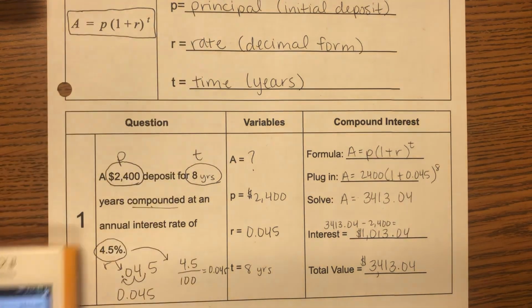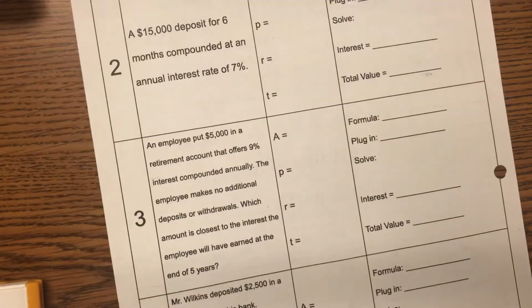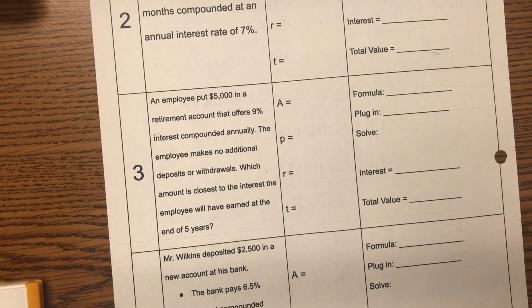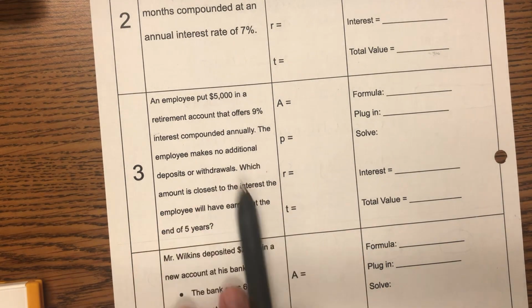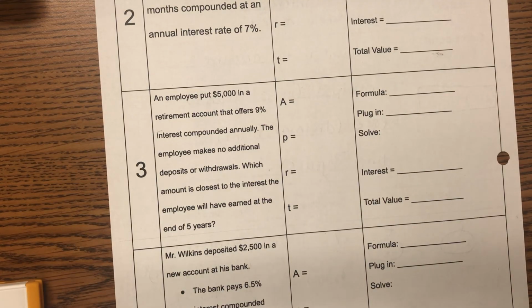Okay? So if you flip it over on the back, there are 3 problems for you to work on. And once you finish this, you are done with your notes.